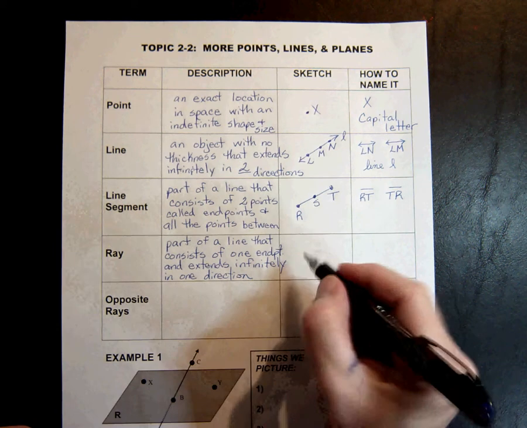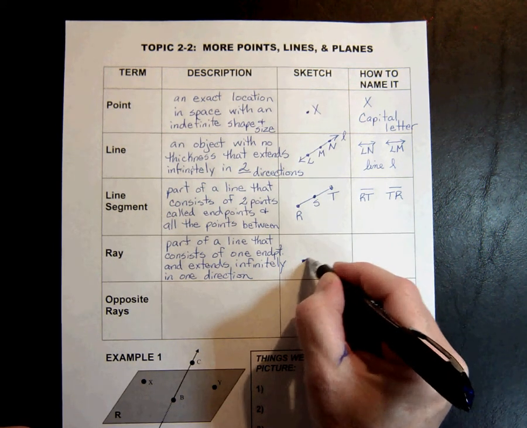The important thing here is you have a point and an arrow.